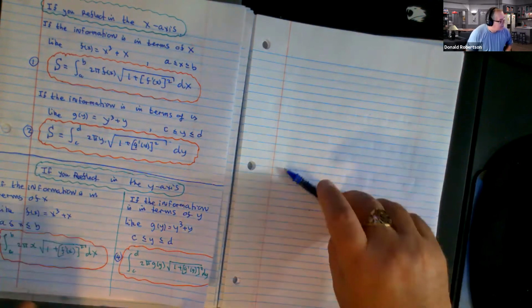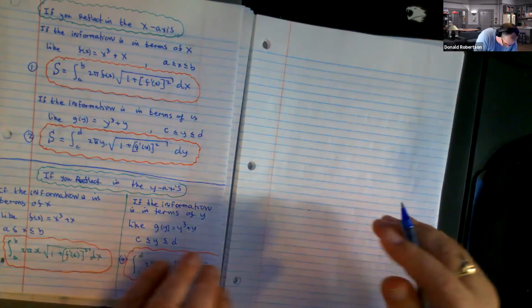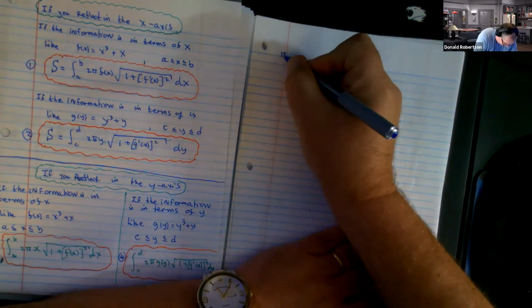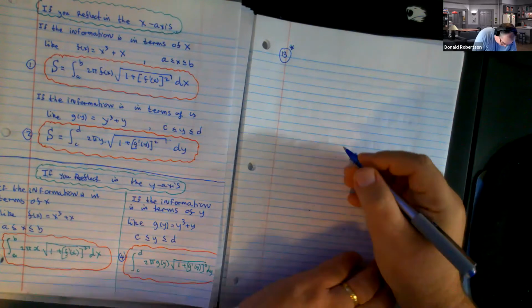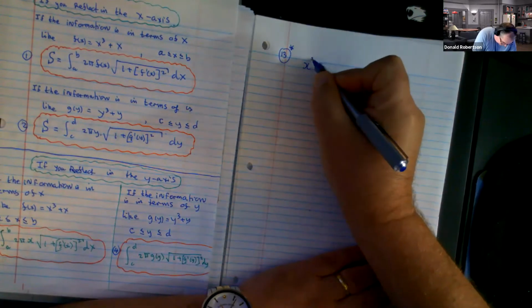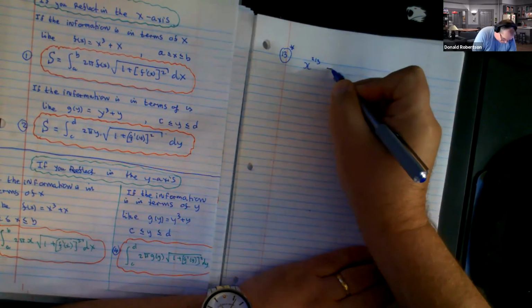So let's jump right into our first example, which I don't think I've done. If I have, tell me and I'll do a different one. This is going to be like question 13, and it's a rather weird looking function.